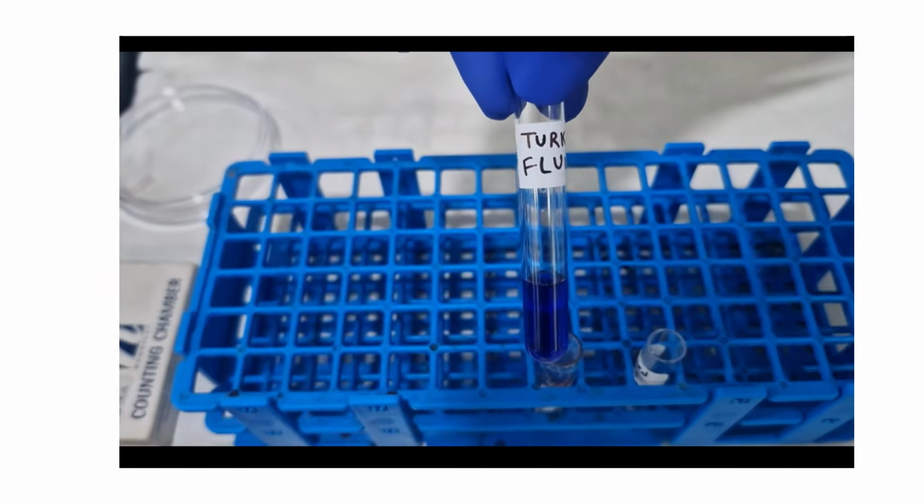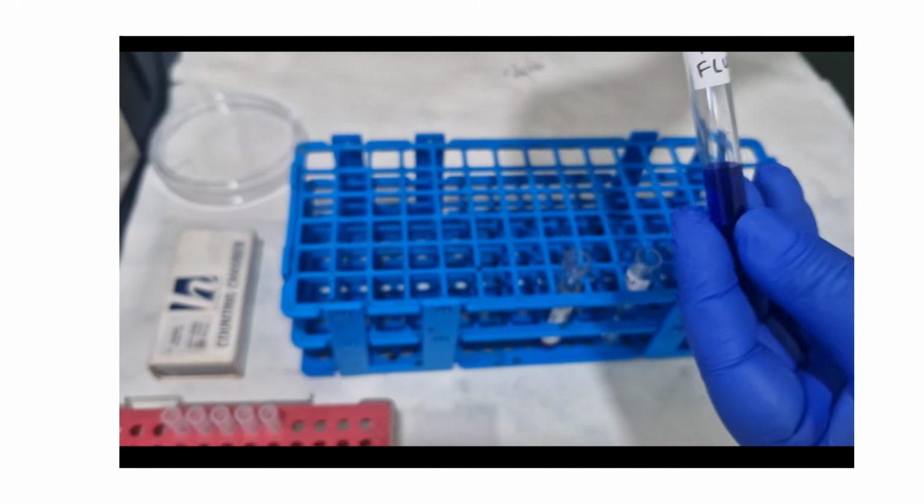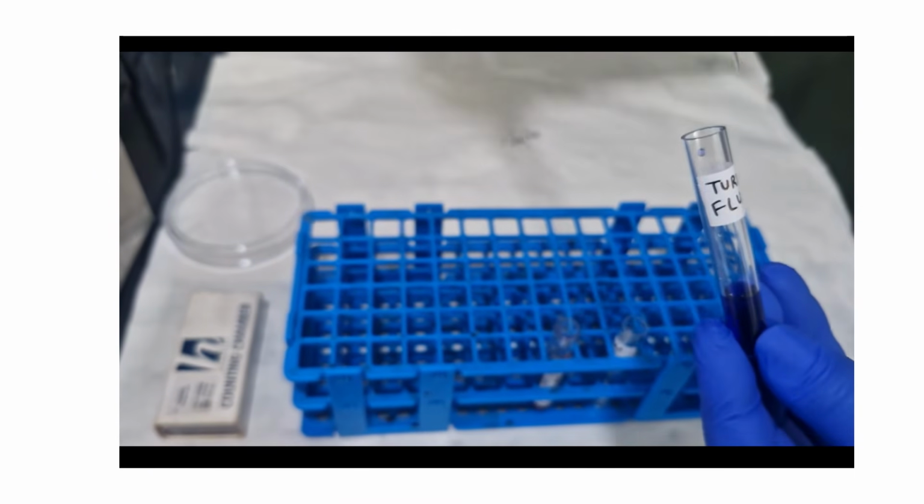Next, we will pipette 320 microliters of Turk's fluid in a clean test tube.